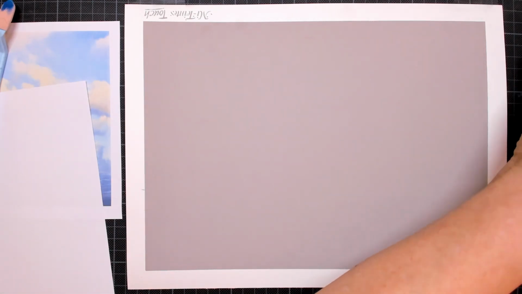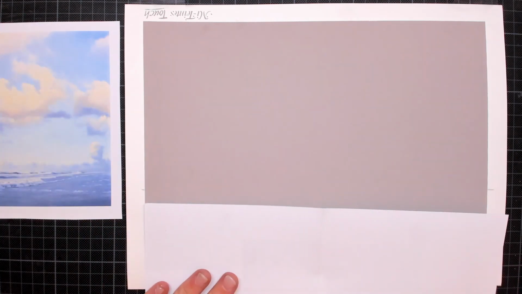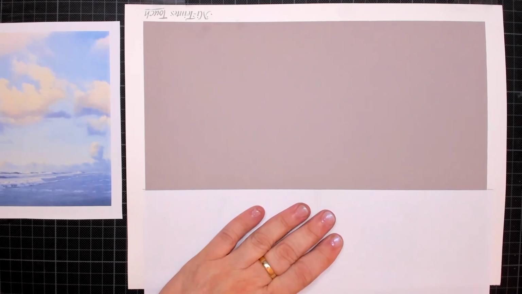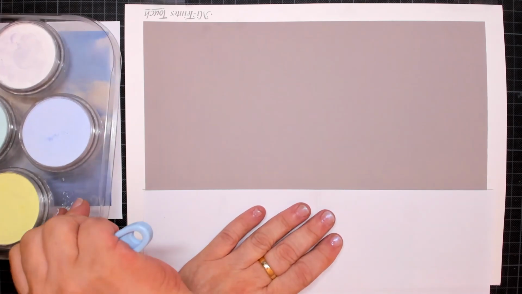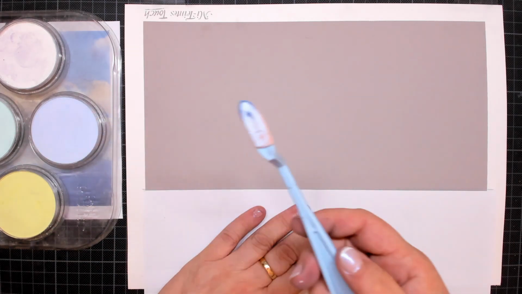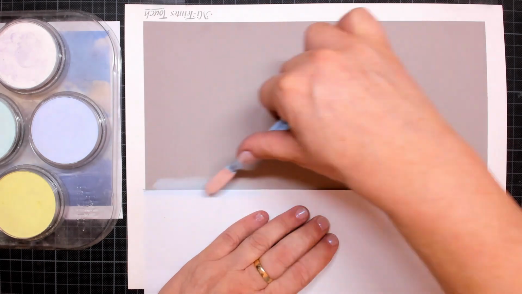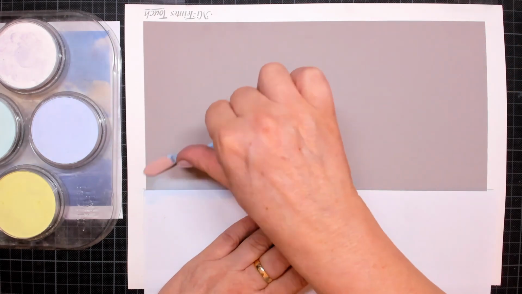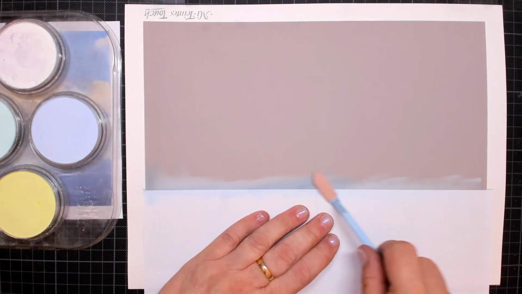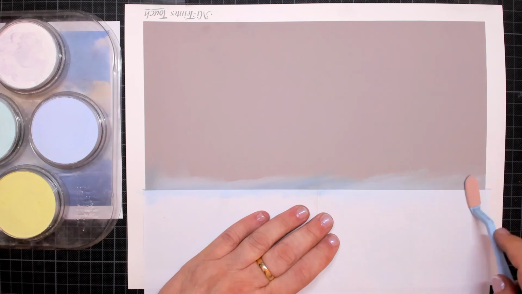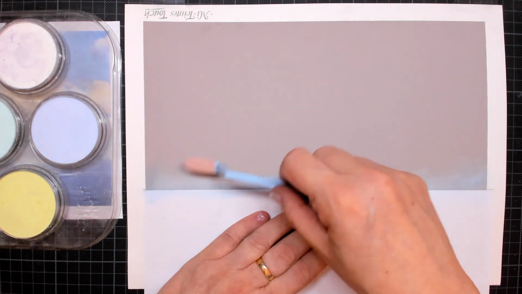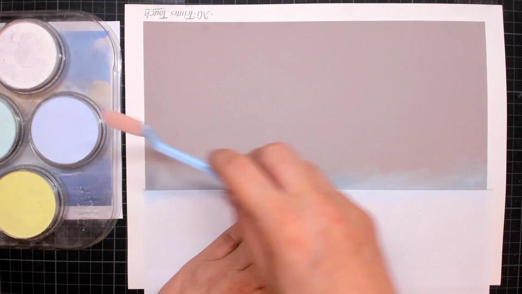Then I simply take a little sheet of paper, place it on the Mi-Teintes Touch paper, and then I'm grabbing my Panpastels and my Panpastel knife, and I pick up a little bit of light blue, and I simply put that over the little piece of paper, and in that way I can start to create the horizon already without using a very thick line or something, or even a thin line.